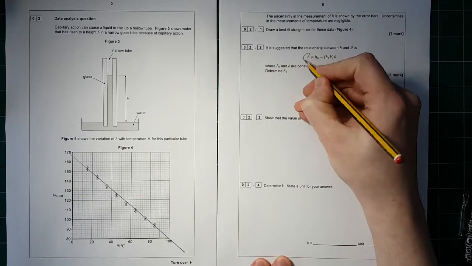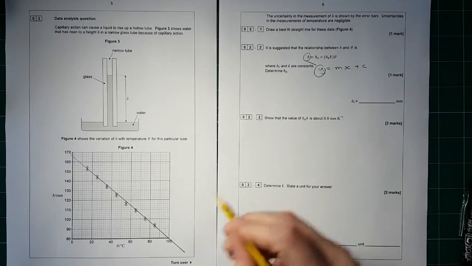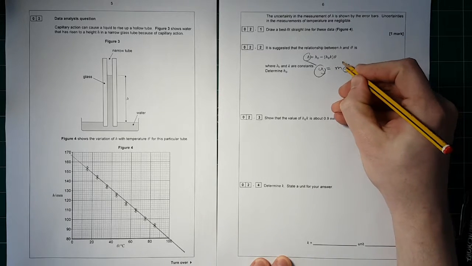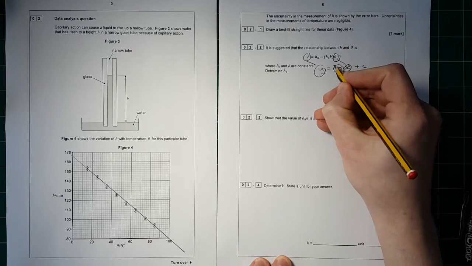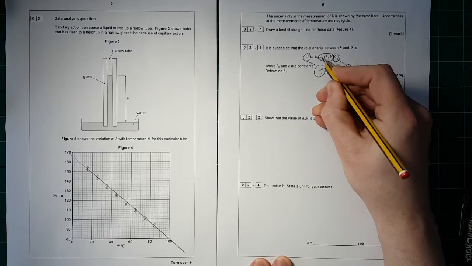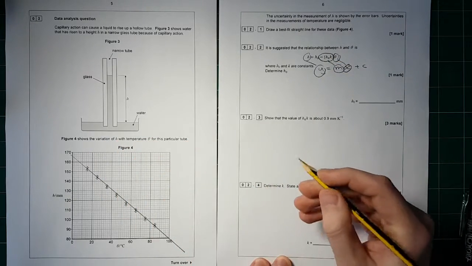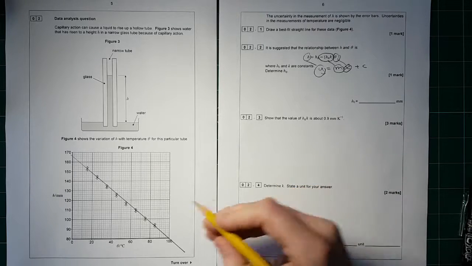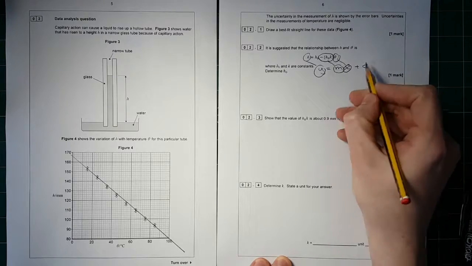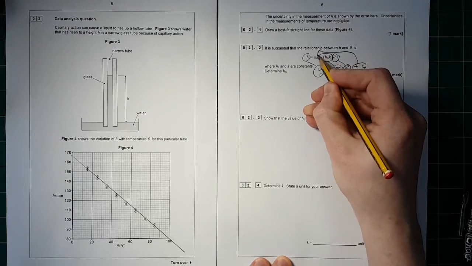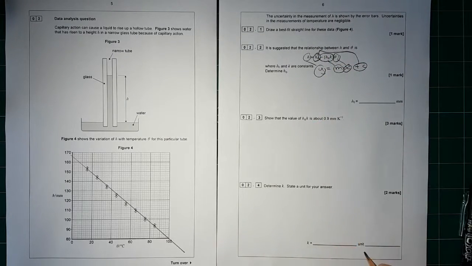On the y-axis we've plotted h, and on the x-axis we plotted theta, which means that the gradient must be all of that, and it's meant to be negative, which it is, that's good.